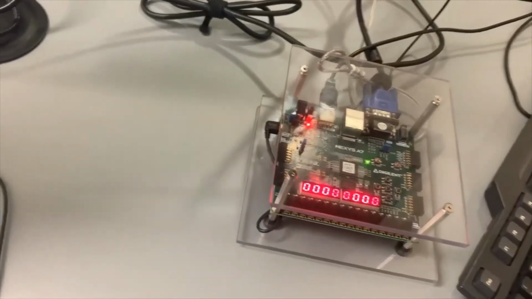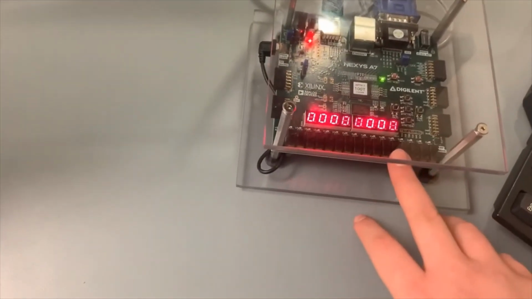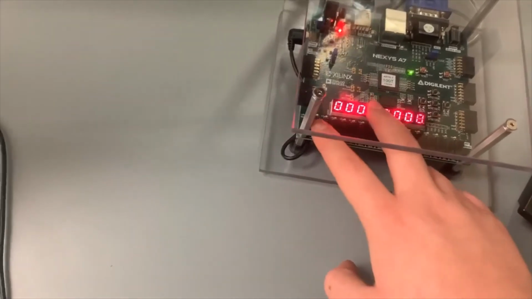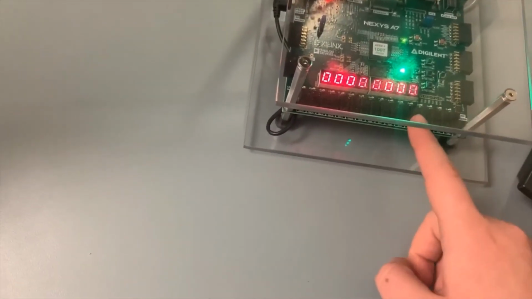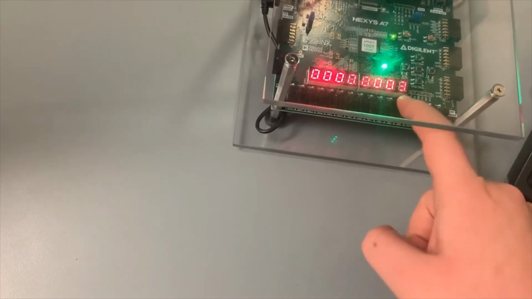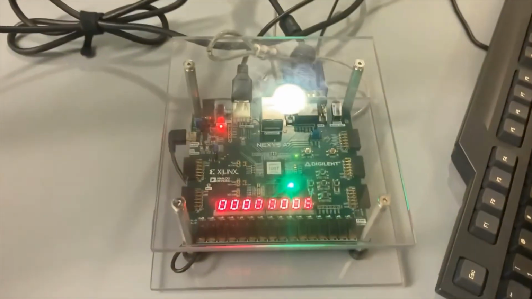Alright, so I'm just going to show some of Alex's work really quick. So we've got our roller here, reset and all that. Okay, so I'm just going to make this, let's make it 6. Okay, so yeah. It's just showing a really basic output to VGA.